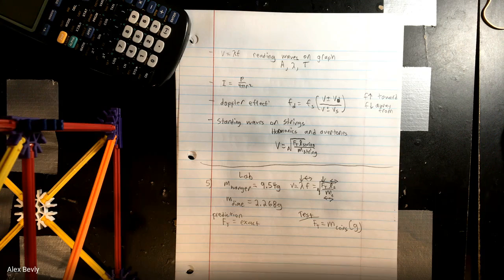It's not the best analysis of data. Yes, you do need to include the container. So yeah, I should probably write that mass of coins and container. Yeah, or this whole thing is just the hanging mass.